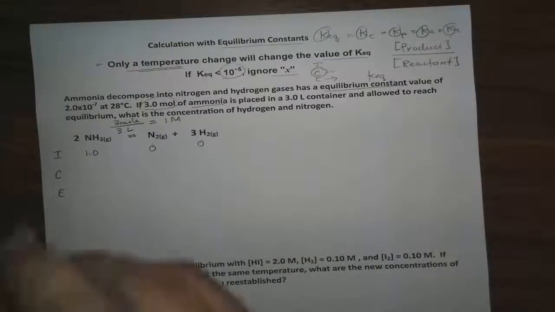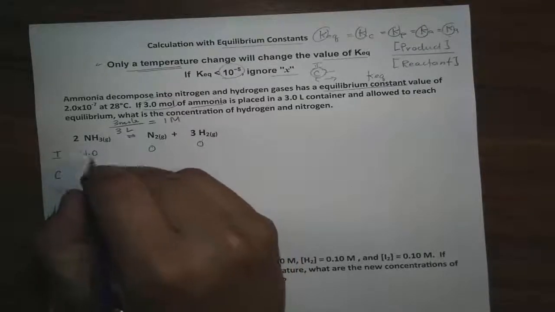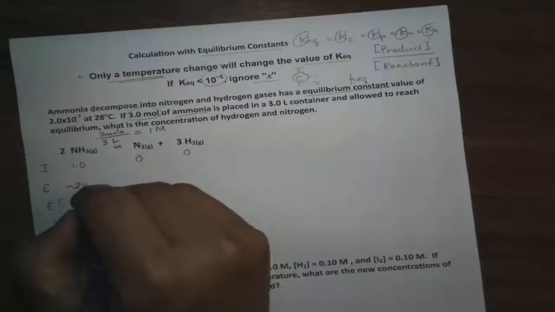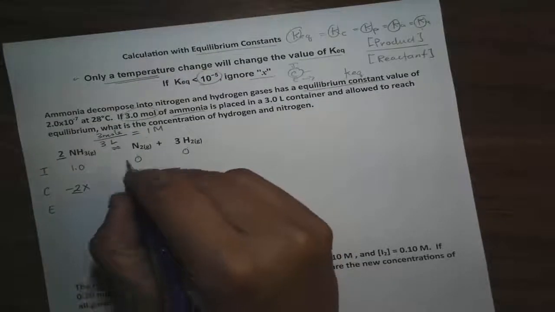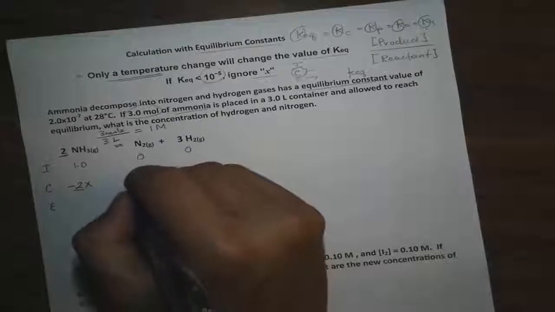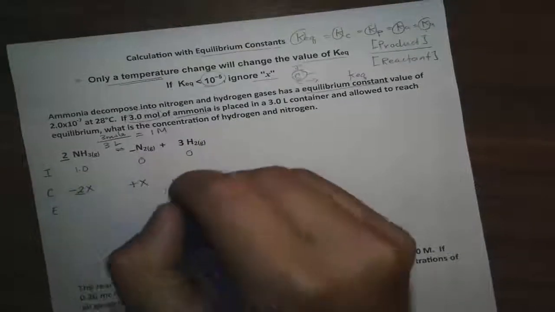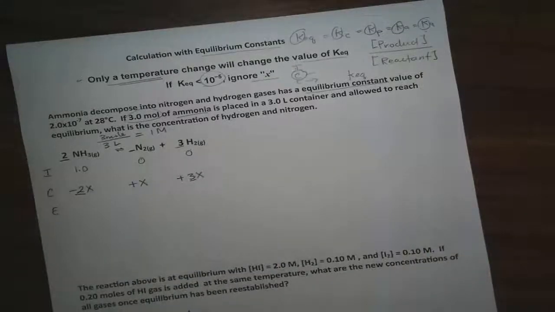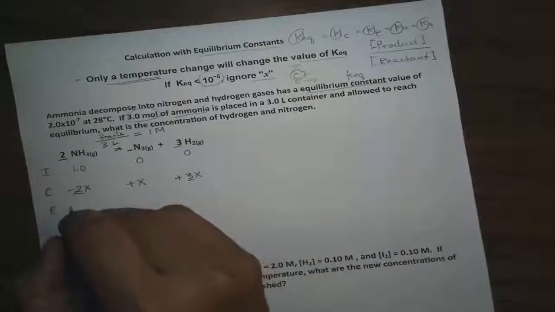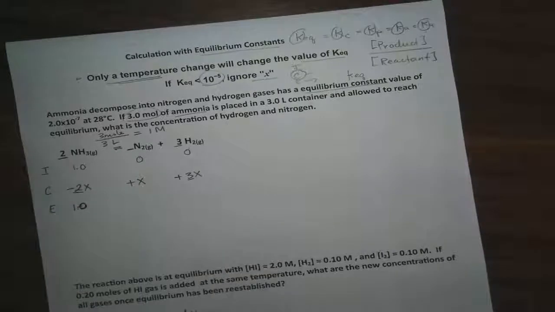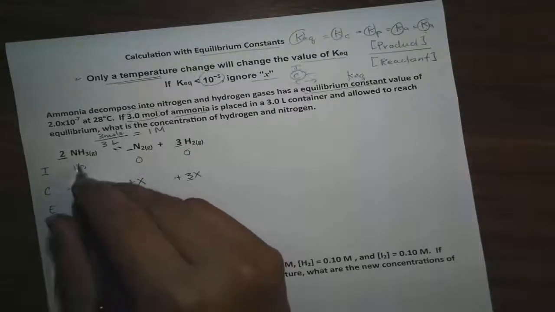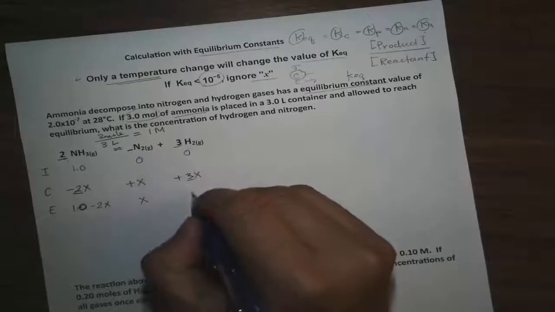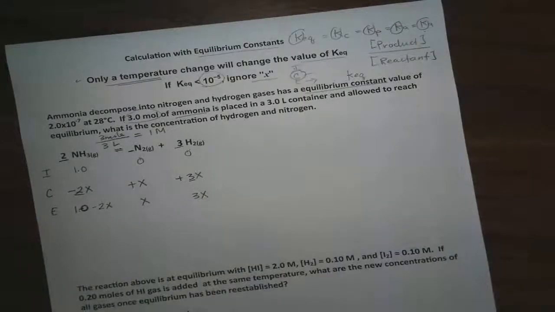And then for the changes, of course, the reactant will be lost or used in the process. We have minus 2x because of the coefficient right there. And over here, the products will be forming in the process. We would add x because the coefficient is 1. But over here, we would add 3x because of the coefficient 3 right there. Now at equilibrium, of course, we have the combination of the initial and the change. So for the equilibrium, we have 1.0 minus 2x, where for nitrogen it's just x, and for hydrogen it's just 3x. Now this is where it's going to get tricky.